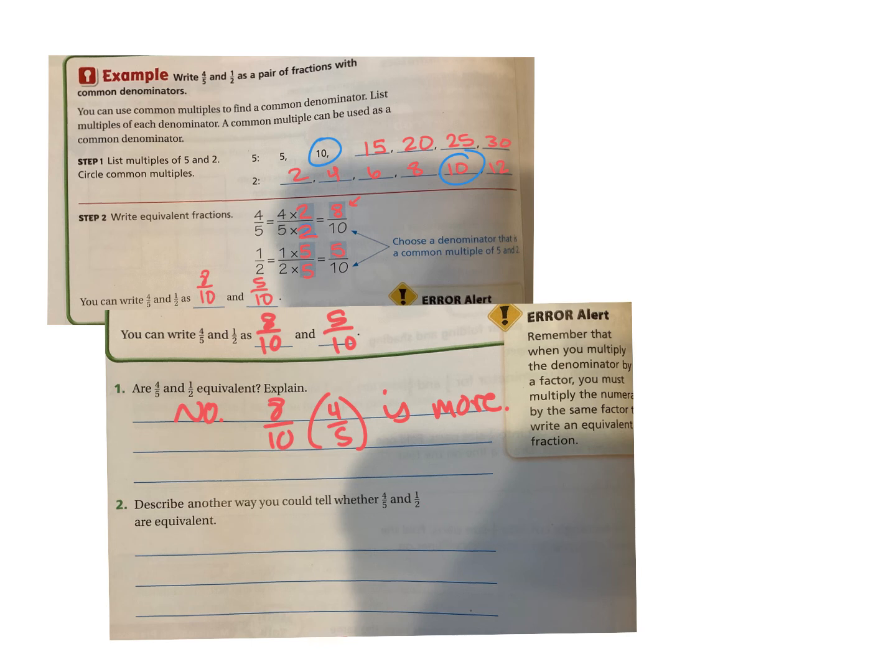Describe another way you could tell whether 4/5 and 1/2 are equivalent. Well, we could use the skill we had in our previous lesson where we had 4/5, let's say, and 1/2. I'm going to write it this way just because I'm going to go across this way. Is it equal or not equal? Is it equivalent or not equivalent? Well, I'll start here because 1 times anything gives me what it is over here. So 1 times 4 is 4. Is 2 times 4 equal to 5?